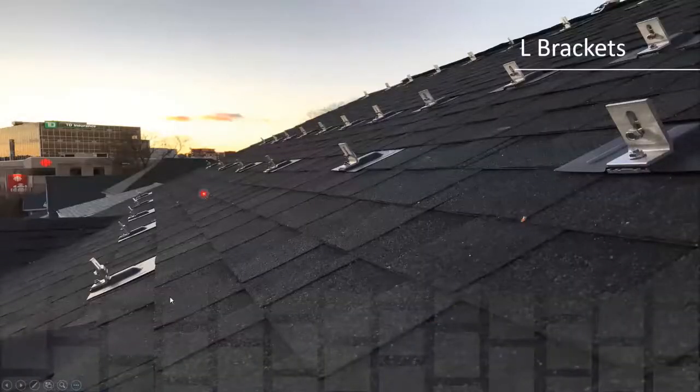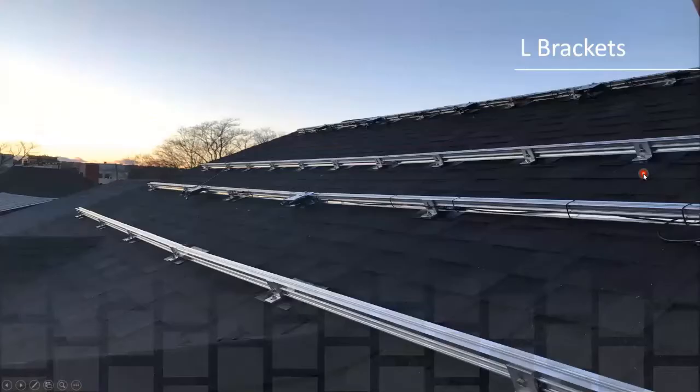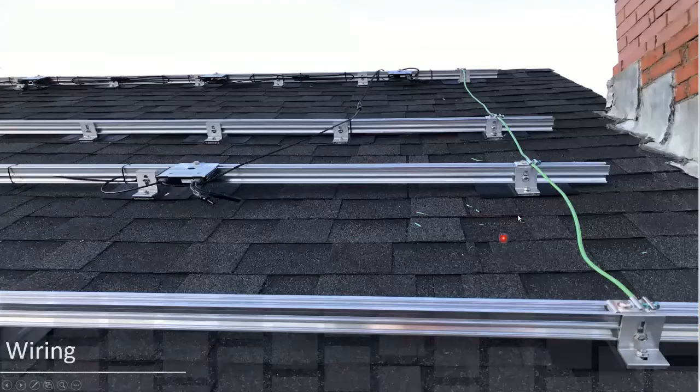Once that's on, I can go ahead and put on my L brackets. These L brackets are what will hold the rail. Now, most installers will actually put these onto the rail first. It's easier to work with, but then the rail and the L brackets would go up, and that's the next step, getting my rails on. Once my rails are on, I can start mounting my microinverters. And then finally, what I would do is the wiring.